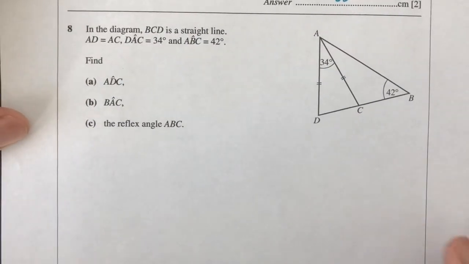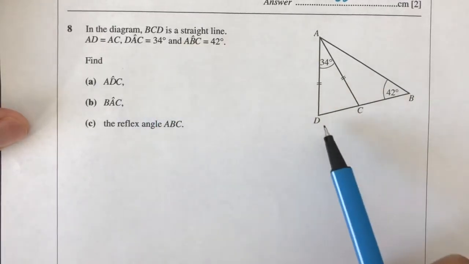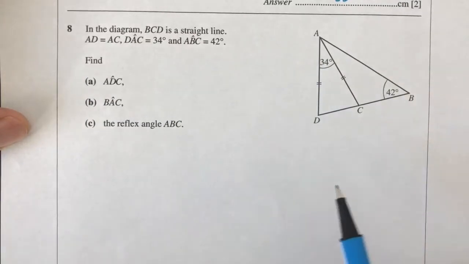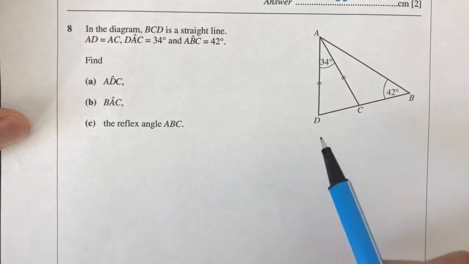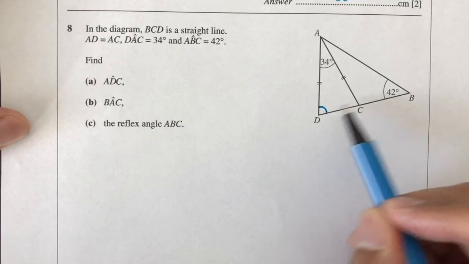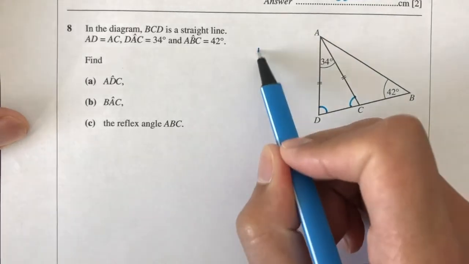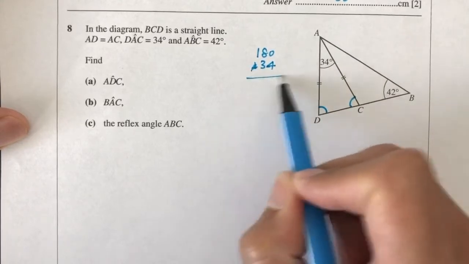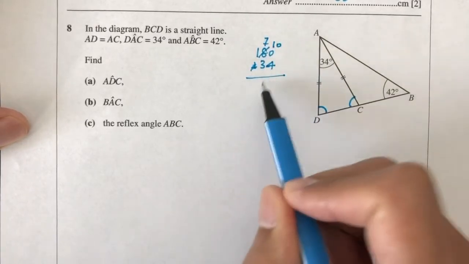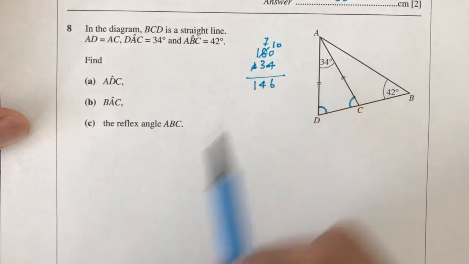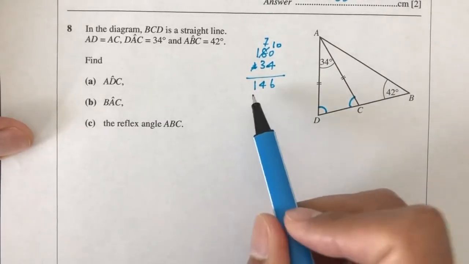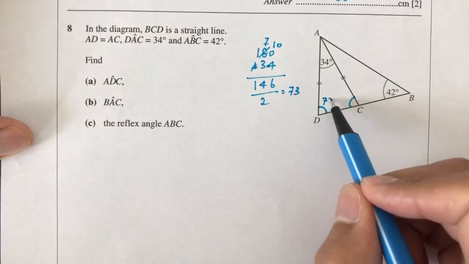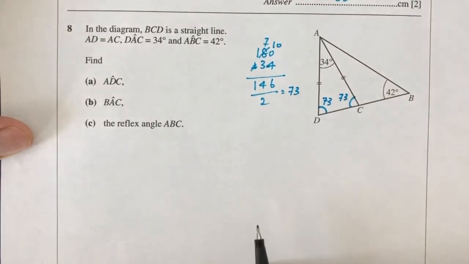Now for question 8, we have BCD. So this one is a straight line. Then we have AD equal to AC. So ADC is an isosceles triangle, which means this angle here is equal to the angle here. So let's do that. 180 minus 34, sorry, it's 34 actually. That becomes 146, divided by 2, that will be 73. So this is 73 and this is 73.